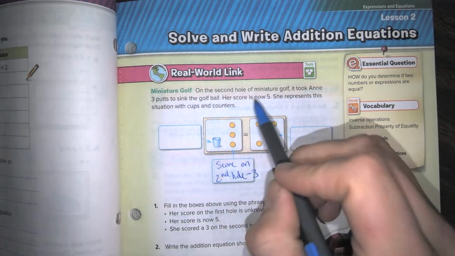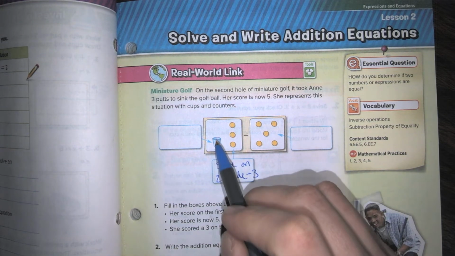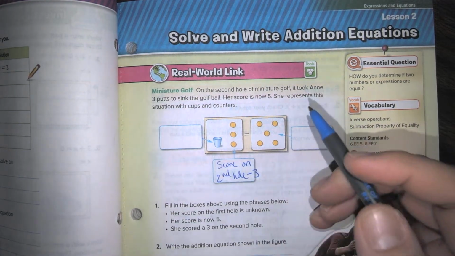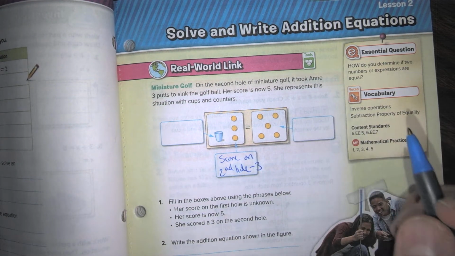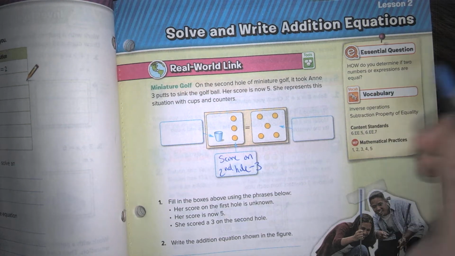Now, if she has a score of 5 altogether, and this is the second hole, what do you think the cup represents? Not a number. What does it represent? No. The hole. Okay, so which one? The first one.